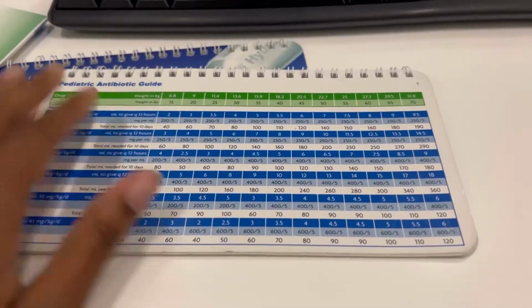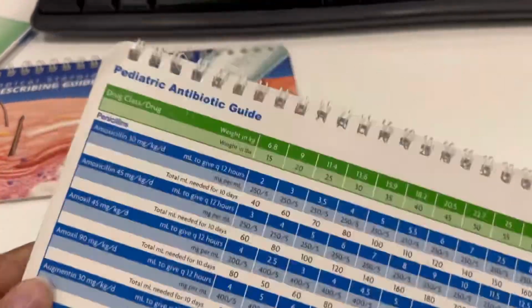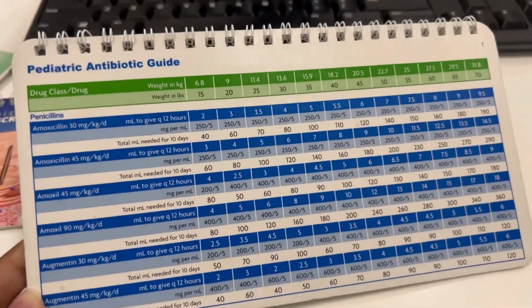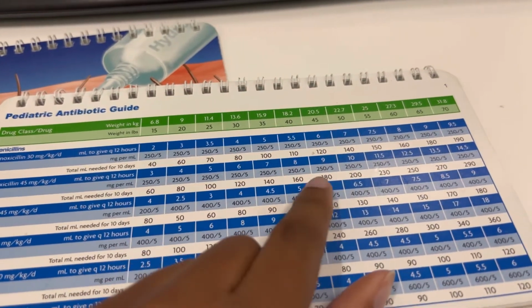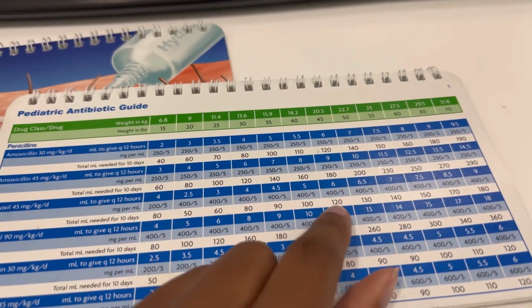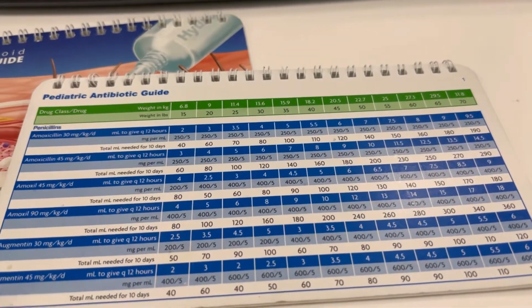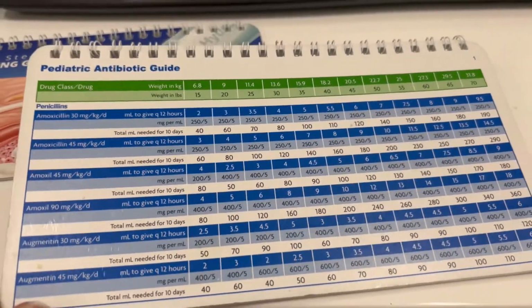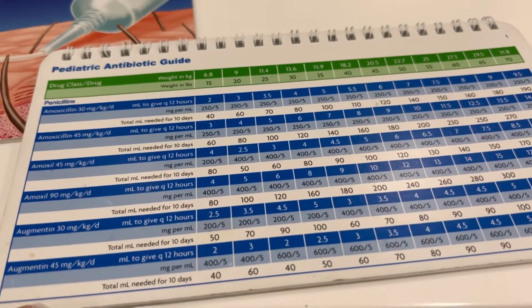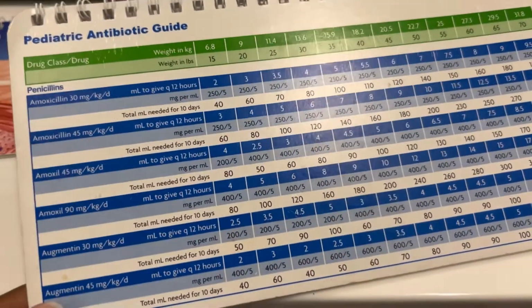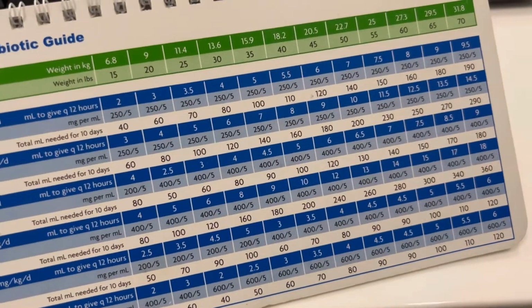So this next resource I'm going to show, I use pretty much on a regular basis to double check myself. So this is the pediatric antibiotic guide. As you can see here, it gives you information about how many milliliters you need to give, the dosage calculations, and then the total milliliters that you need to dispense based off that patient's weight, and of course for whichever antibiotic that you're prescribing.